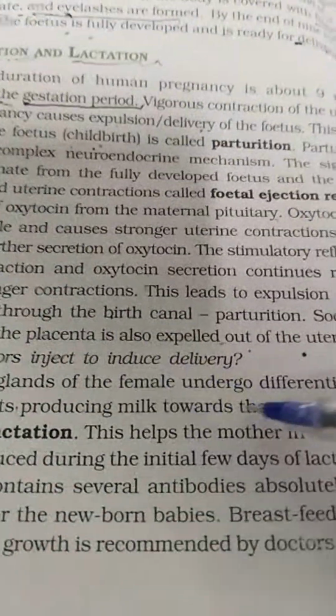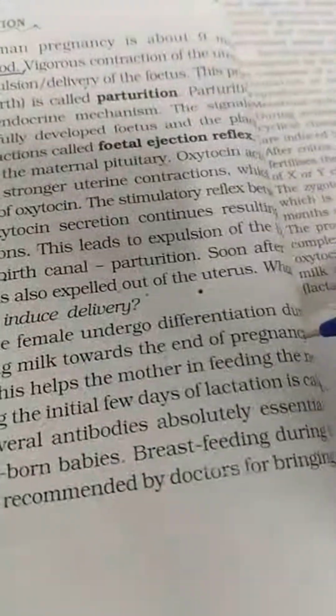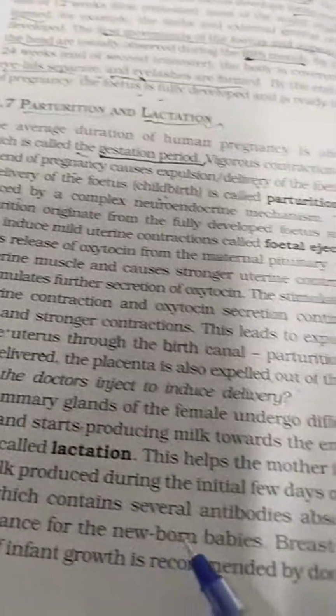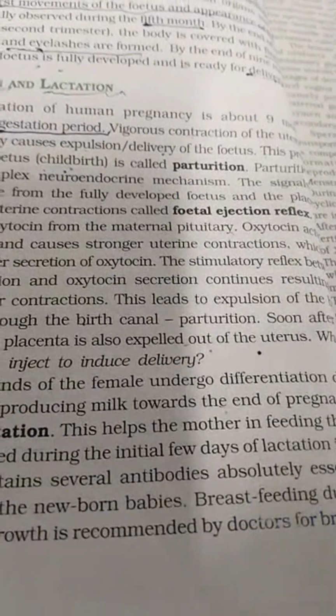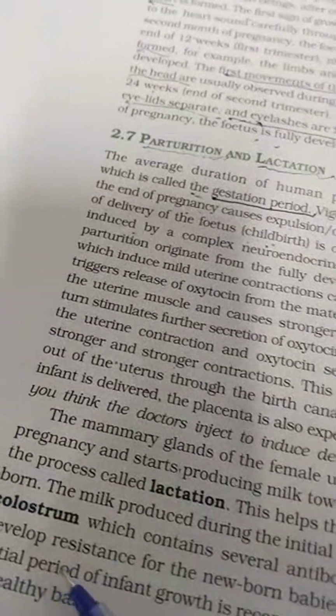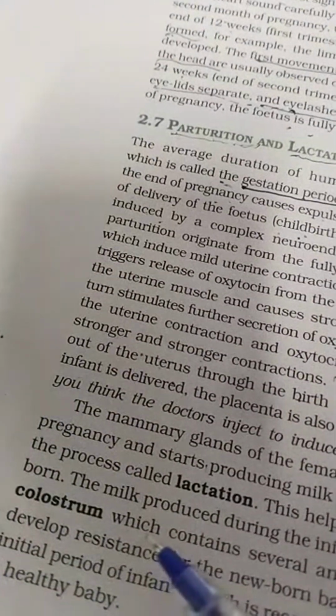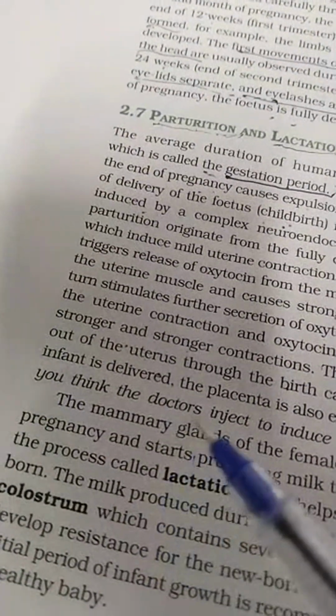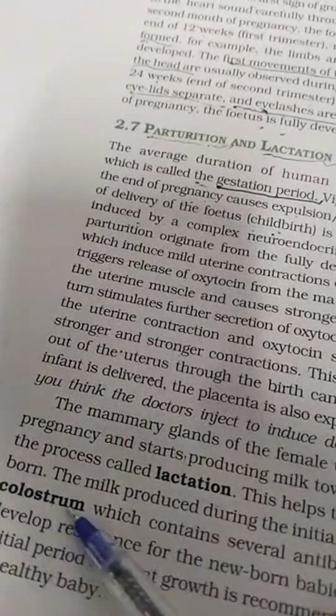Lactation. This helps the mother in feeding the newborn. The milk produced during the initial few days of lactation is called colostrum. We can say the early milk which is released from the mother's breast is known as what?